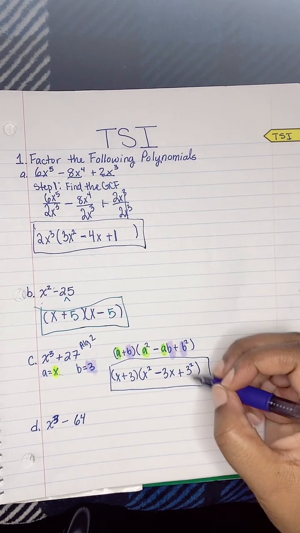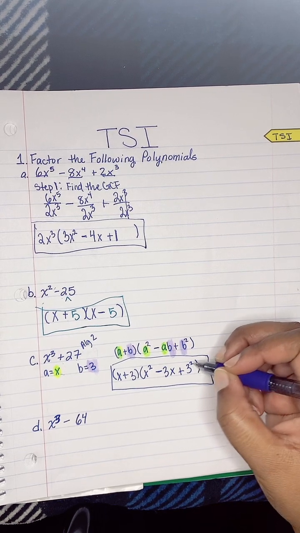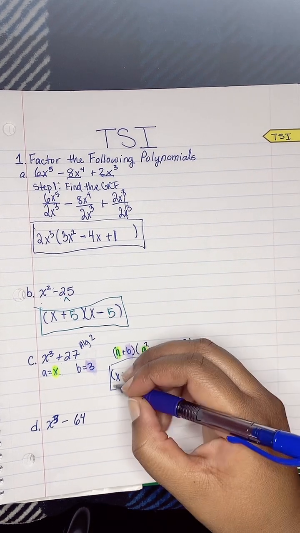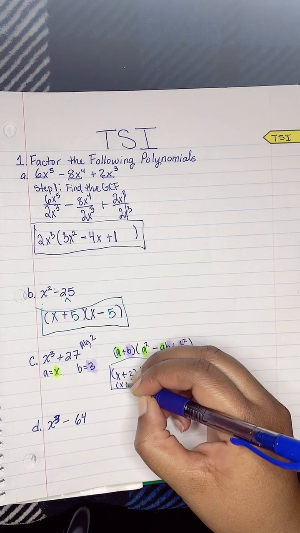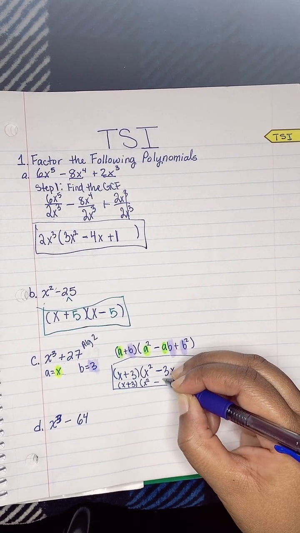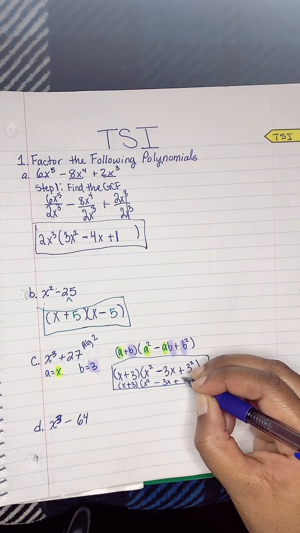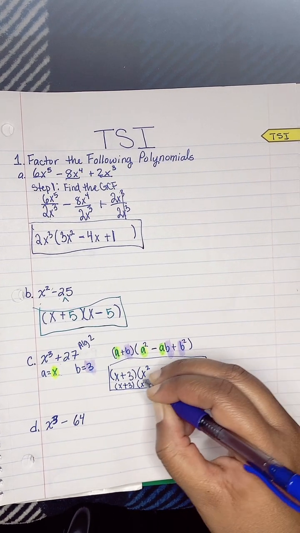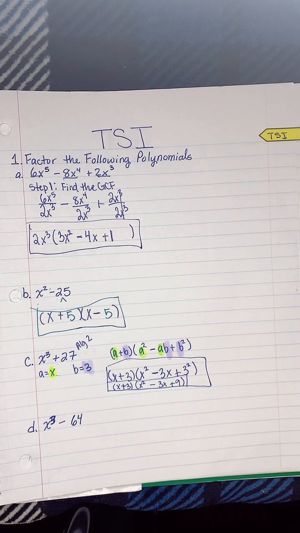So, and then usually we would do 3 times 3 and make this a 9. So you could go x plus 3 here, and then x squared minus 3x plus 9, okay? That's the most simplified version.